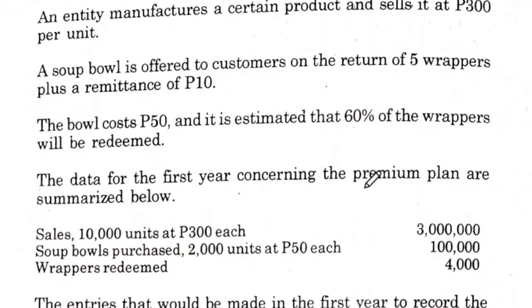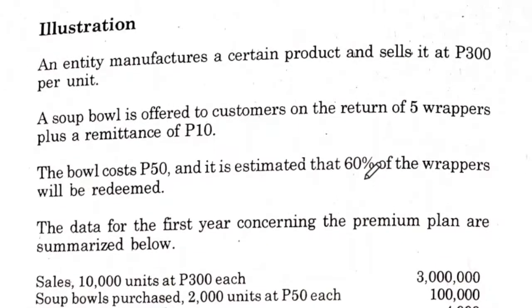Now let's go to an example. An entity manufactures a certain product and sells it at 300 pesos per unit. A soup bowl is offered to customers on the return of 5 wrappers plus a remittance of 10 pesos. So this is what I mentioned earlier, the reimbursement or cash-out, an add-on that the customer pays. The bowl costs 50 pesos and it is estimated that 6% of the wrappers will be redeemed.